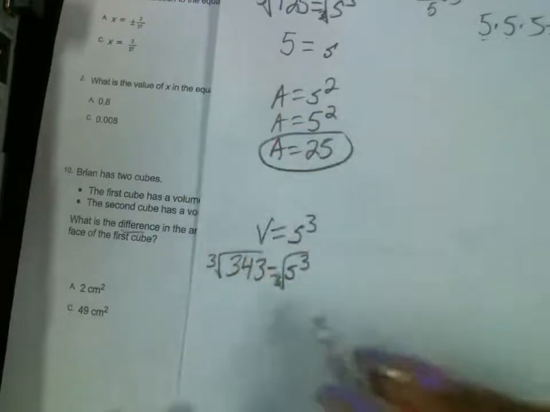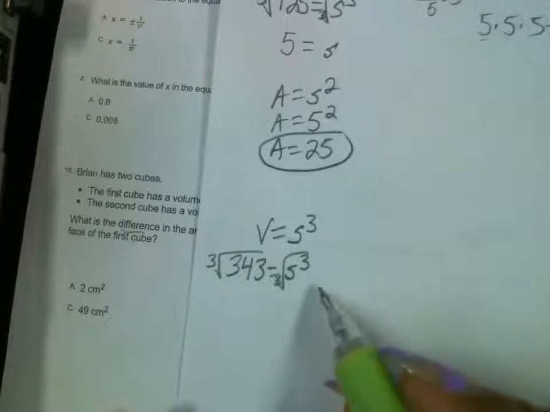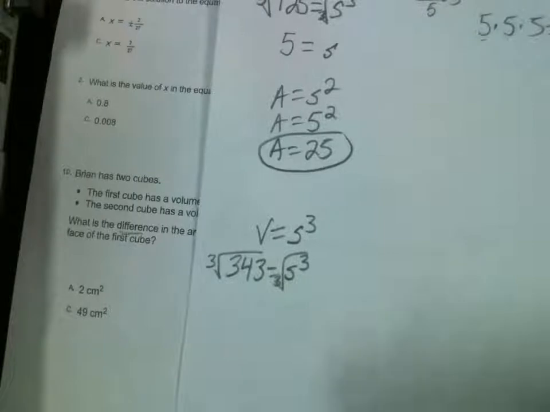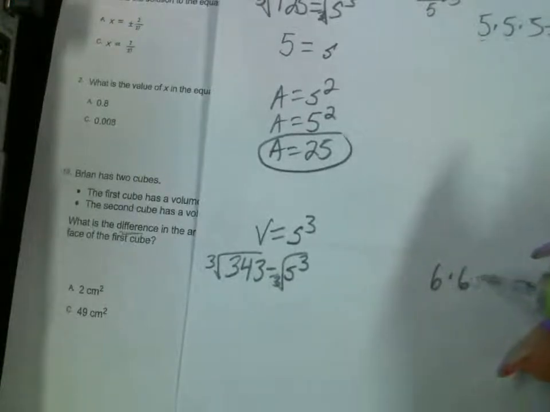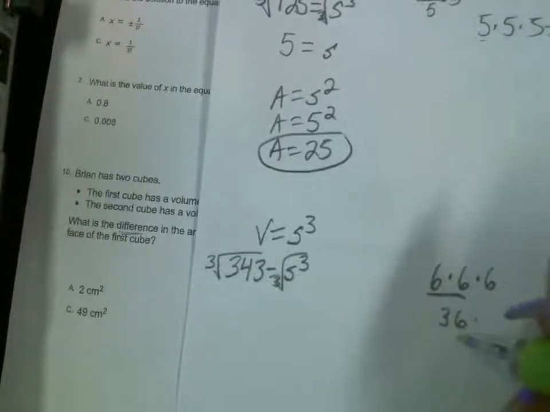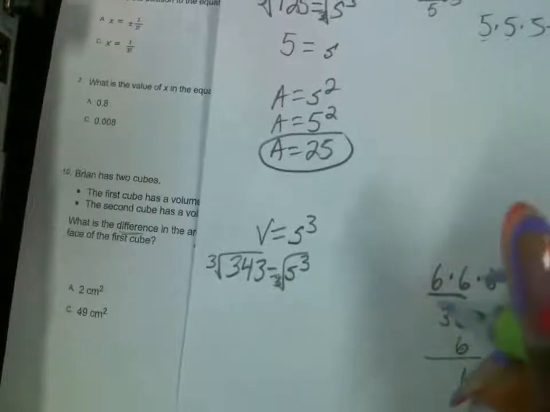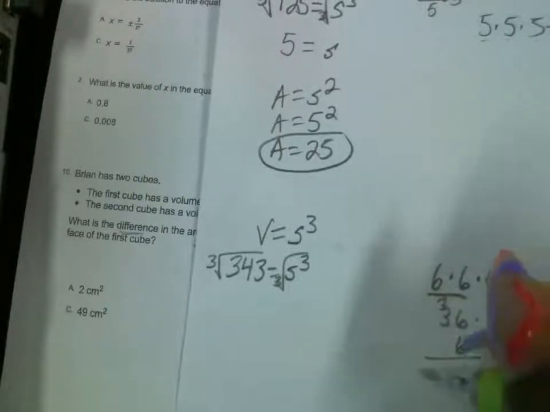So we have to think what number can multiply times itself to give you 343. Think about it, y'all. So we got 5 is 125. Then let's do 6. What's 6? 6 times 6 times 6. What's this, y'all? That's 36, right? And then what's the 6? 6 times 6 is 36, right? This is not going to give it to us. We got 18, 19, 20, 21.